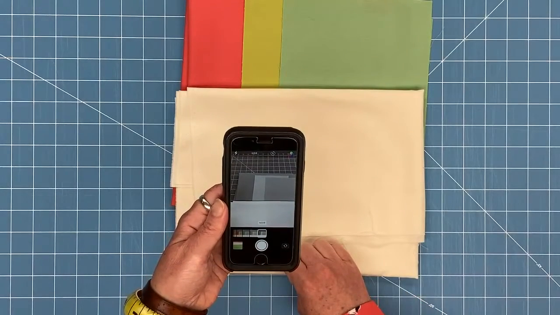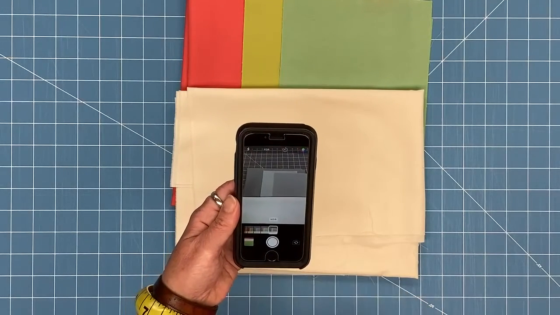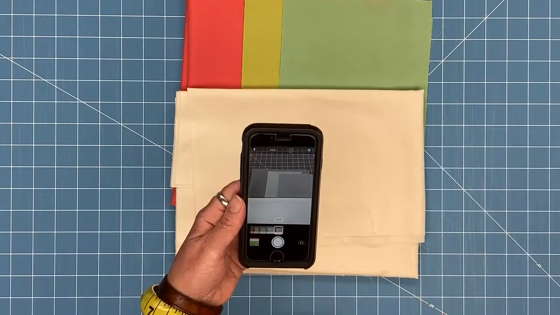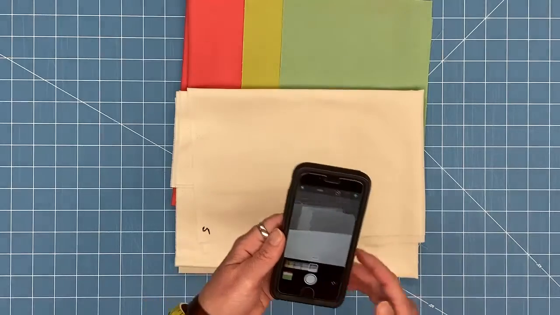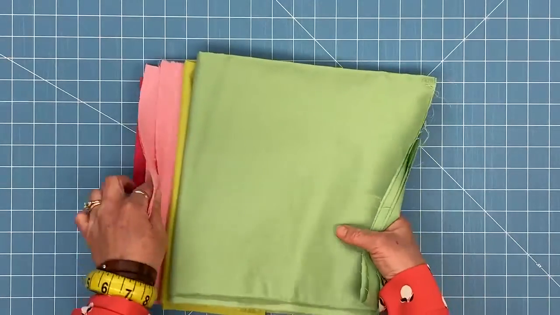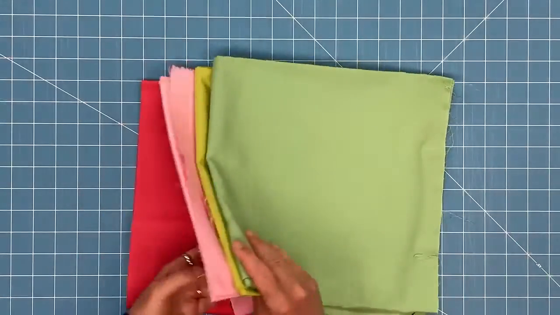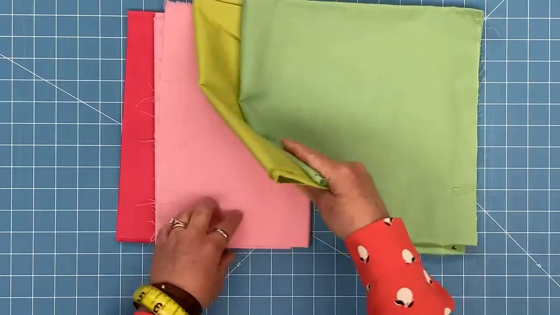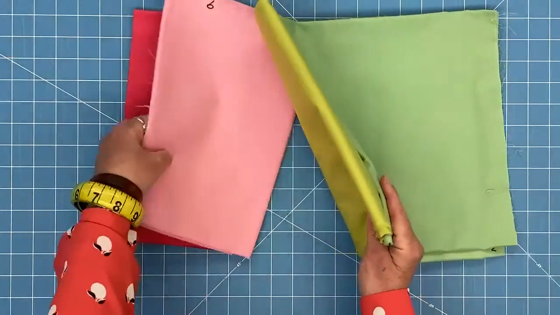Okay, does that make sense? All right, so this would be our high contrast block, which is block number 4. Now, let's take a peek at the fabrics for block number 5. So the same block, and instead we're going to be using 2, 3, 9, and 10.